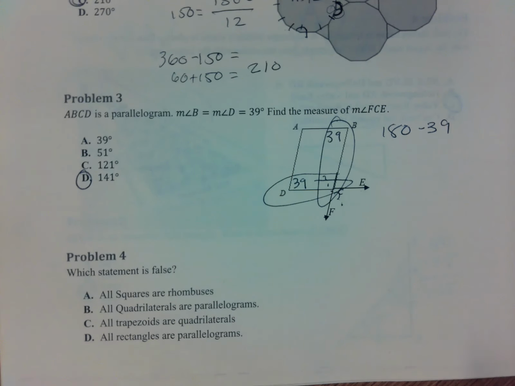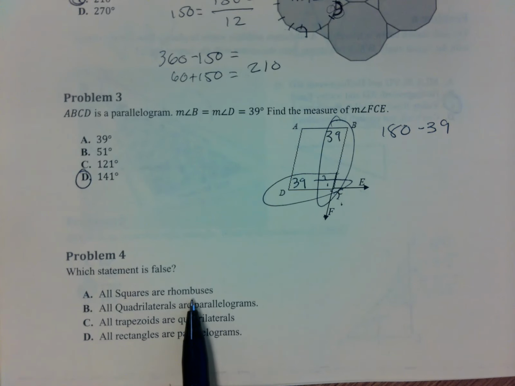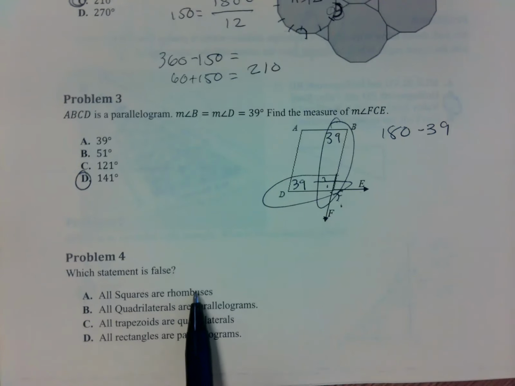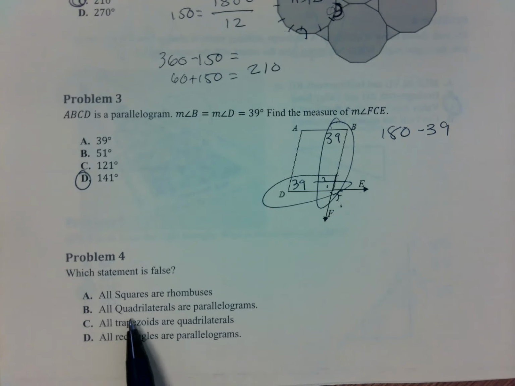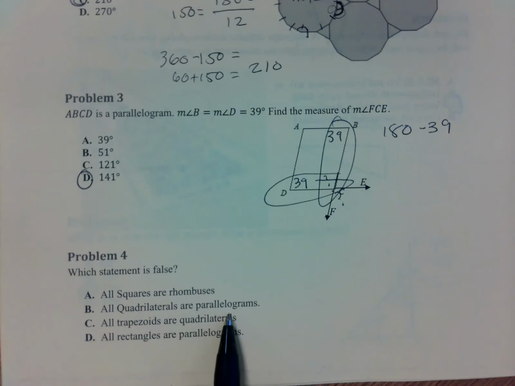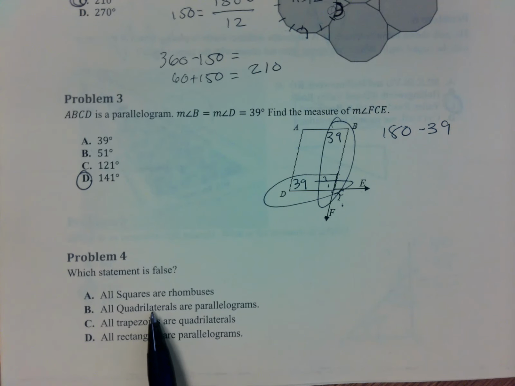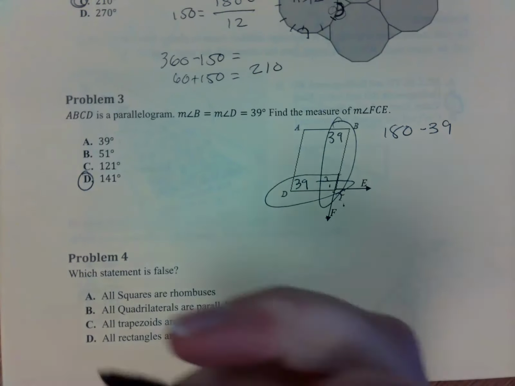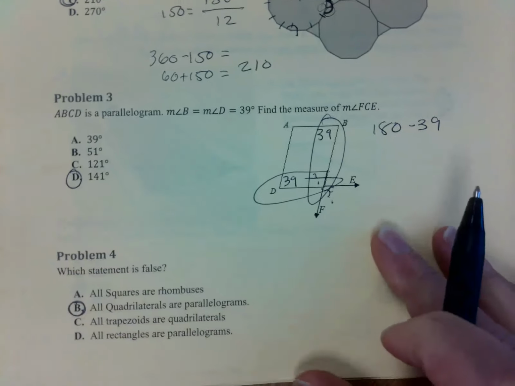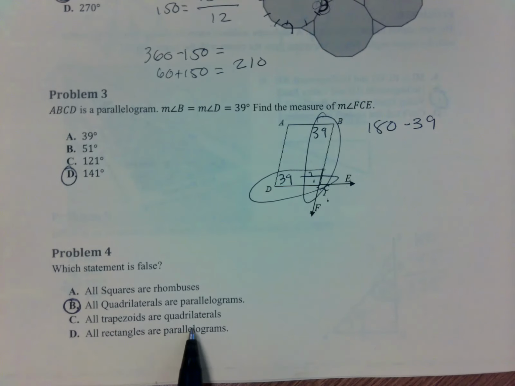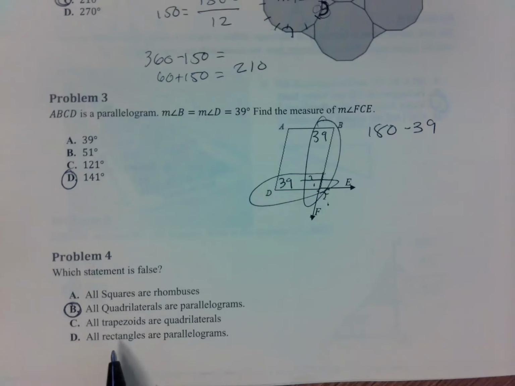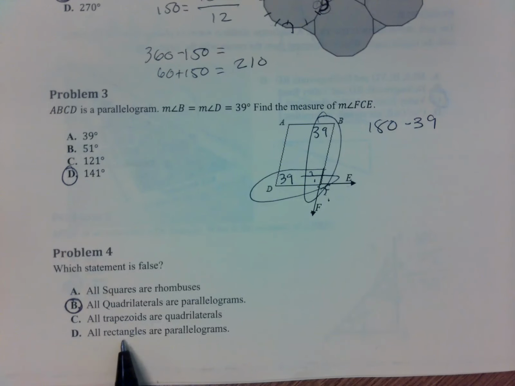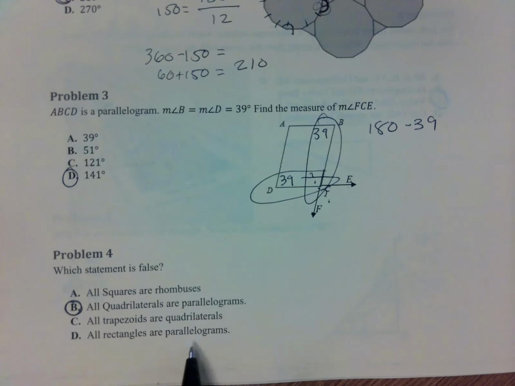And which statement is false? All squares are rhombuses. Well, that is true, because if it's a square, that means all the sides are equal, meaning it's a rhombus. All quadrilaterals are parallelograms. This is false. Quadrilateral means that it has 4 sides. It does not say that the opposite sides are congruent. So B would be false. Let's just check the other two just to make sure. All trapezoids are quadrilaterals. Yes, trapezoids have 4 sides. All rectangles are parallelograms. Yes, all rectangles have opposite sides parallel, making it a parallelogram.